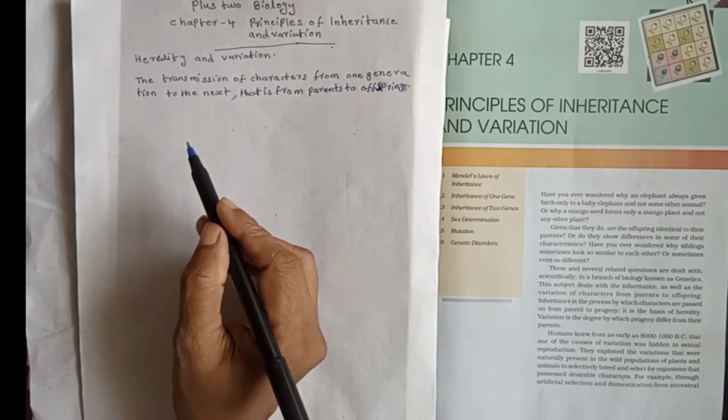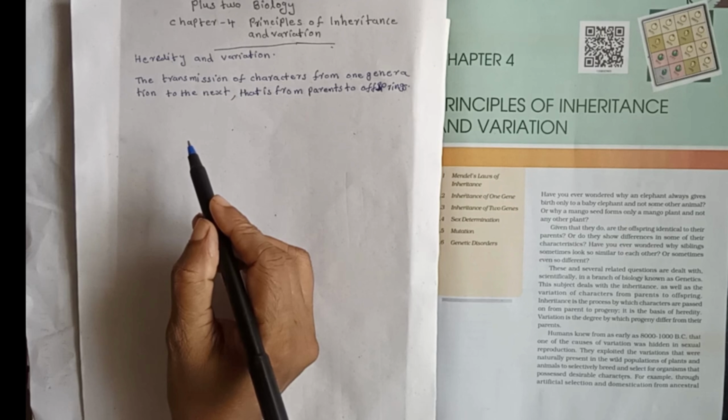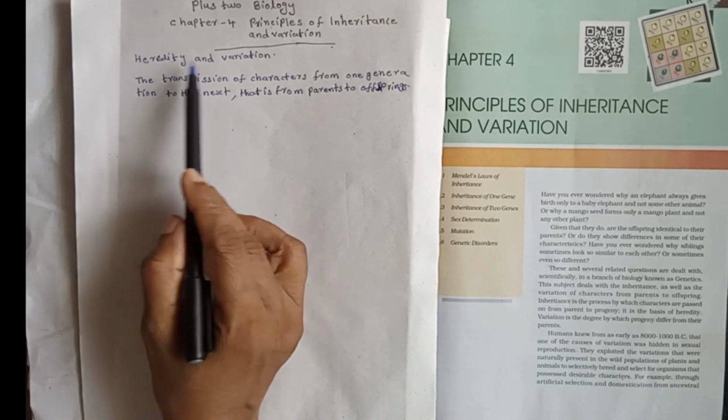Then we start our lesson. We can see lots of similarities and differences between parents and offsprings. Offsprings means individuals or children. Between children of the same parents and between the members of the population, these similarities and differences are seen. Then what is heredity and what is variation?